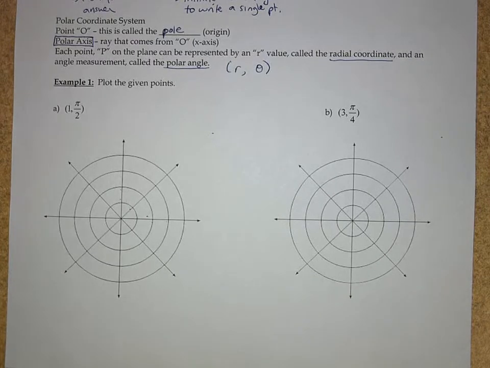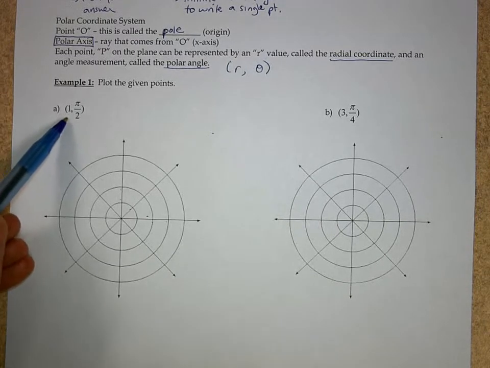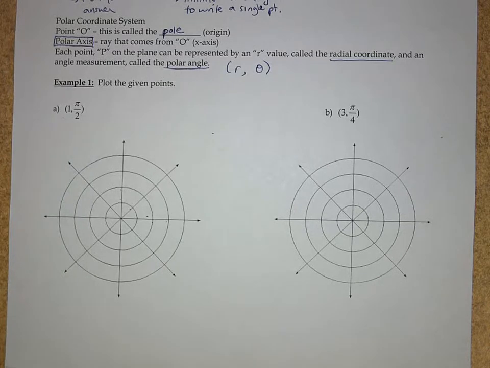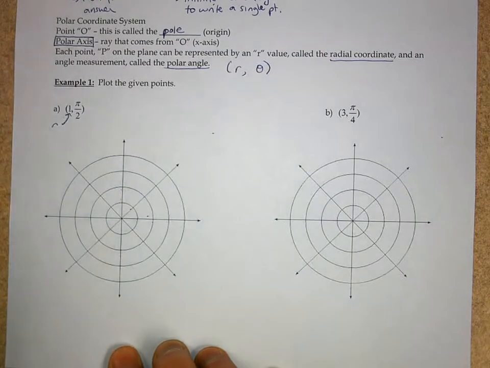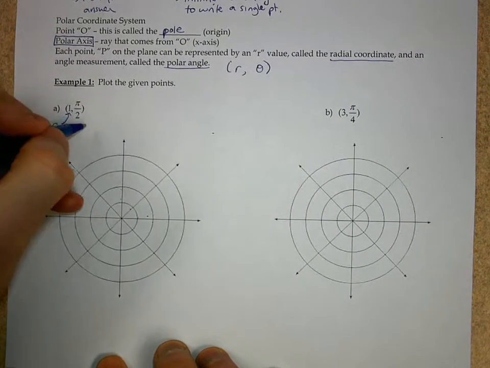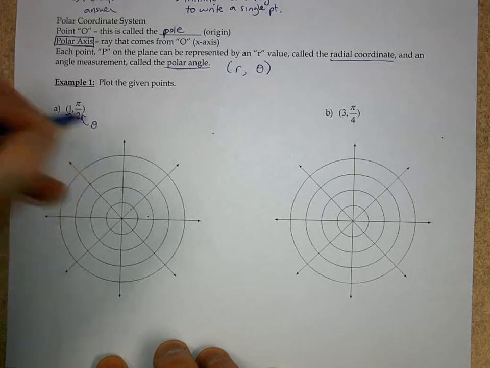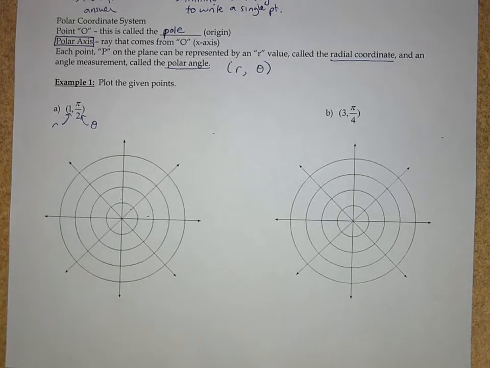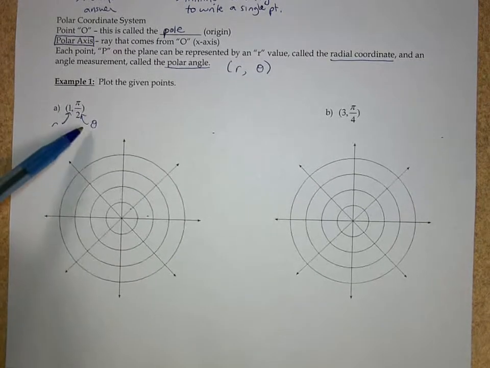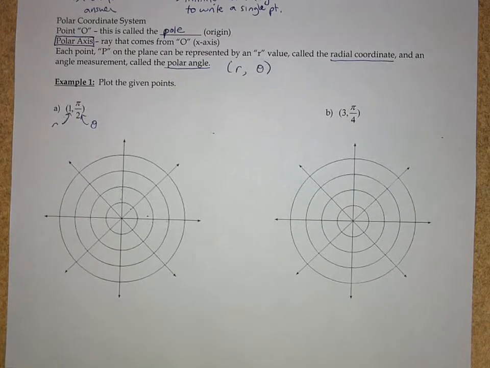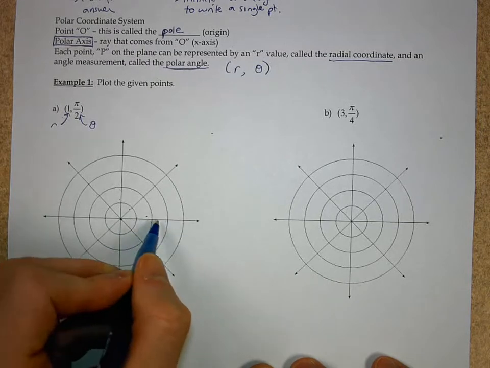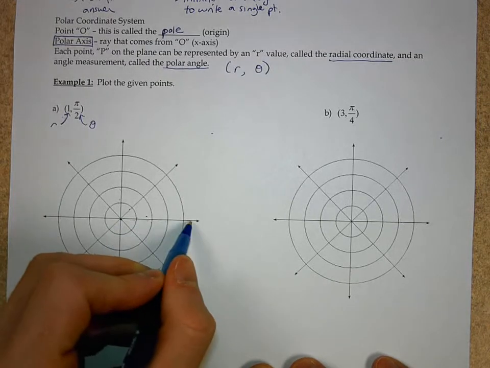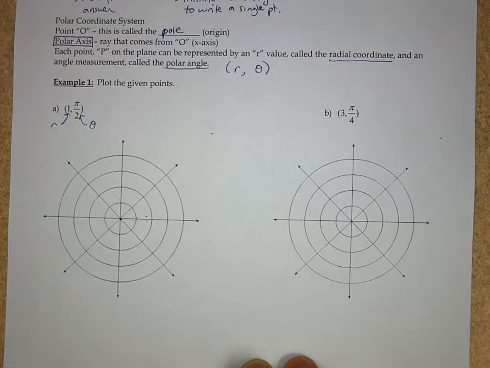So we want to plot the given points. Here in polar coordinates, we've got the point 1 comma pi over 2. 1, remember, here is our radial coordinate, or the radius. The pi over 2 is the angle measurement that we are going to go. So the way that we do this is first we spin in the direction of the angle. I look at it as if I were standing in the center and you face this east direction all the time, or the positive x direction. And then you spin in a counterclockwise direction to pi over 2.